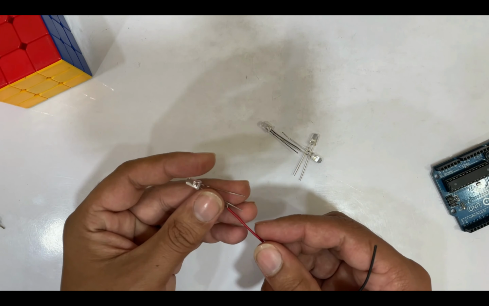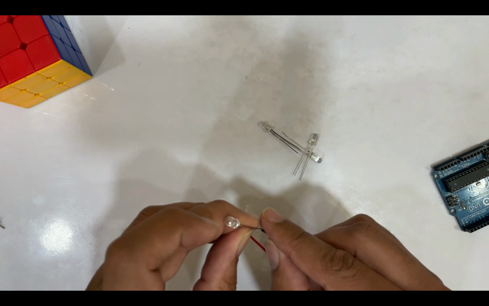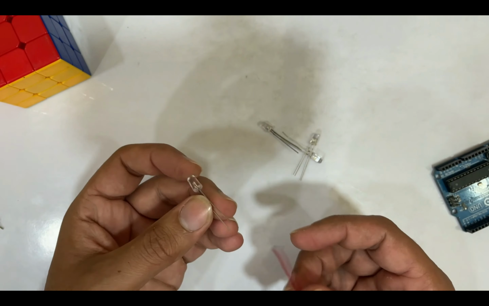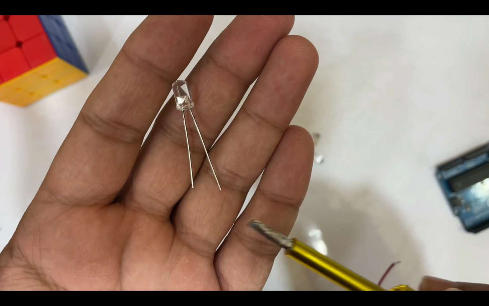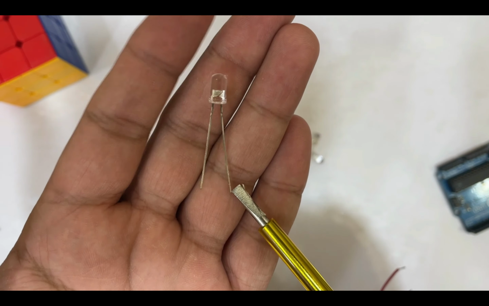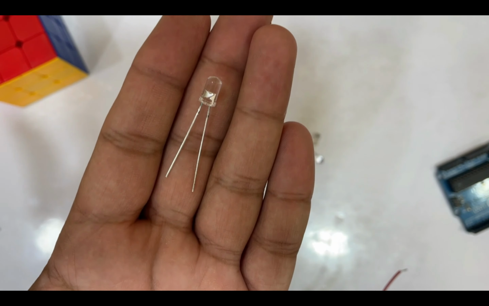When I connect these to the terminals of the LED, my LED will glow, as you can see here. Now if you look closely, you will find that one of these wires is longer and one is shorter. The longer one is our positive terminal and the shorter one is our negative terminal.